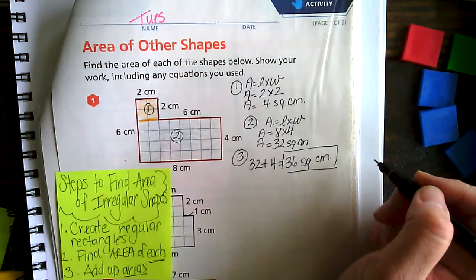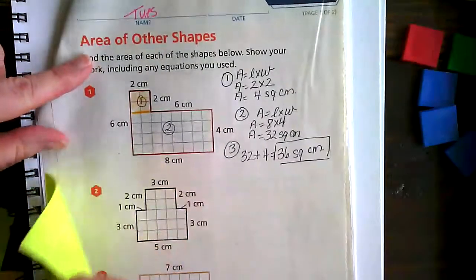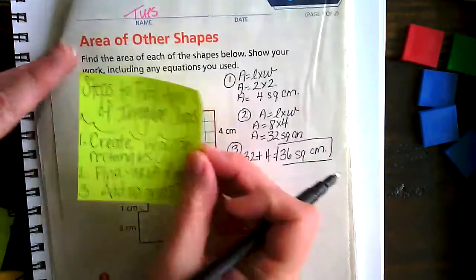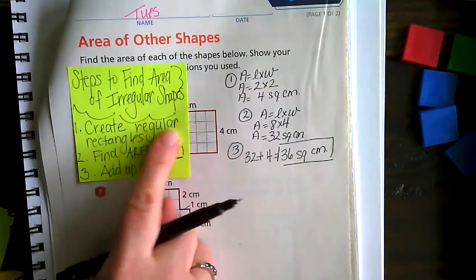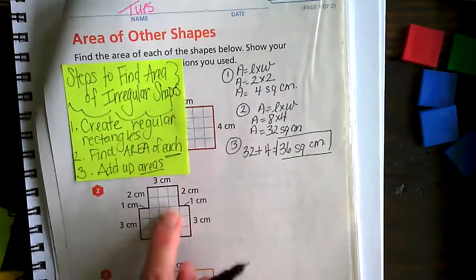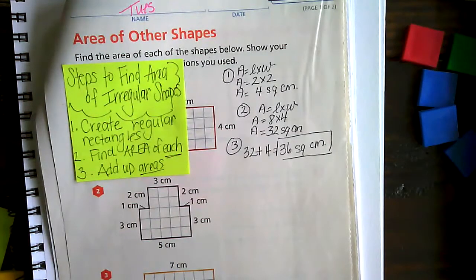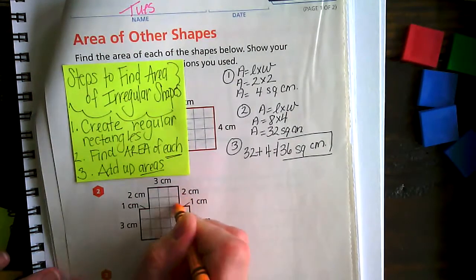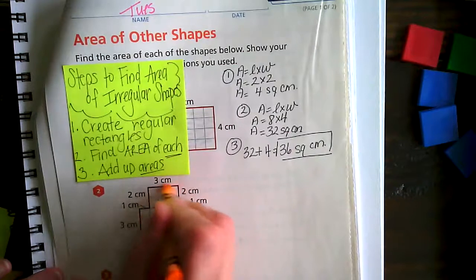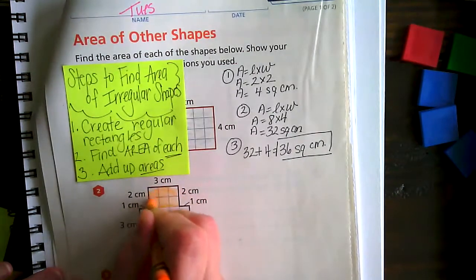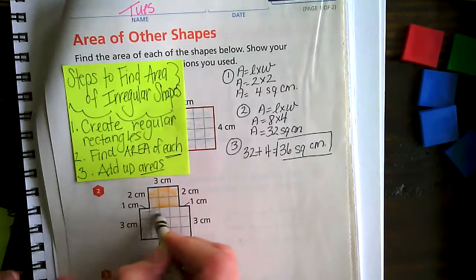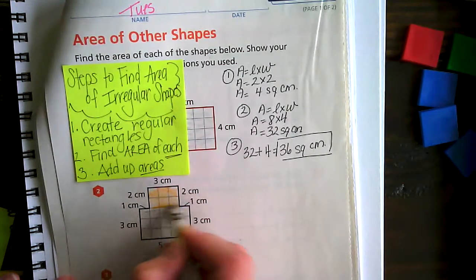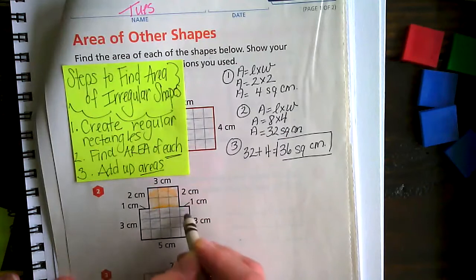All right, let's try two more. Okay, sticking with our steps. I'll keep them up here to remind us. Step 1, create regular rectangles. Okay, let's do that with the second one. We can just do this. Okay, so create your 2 rectangles and then label them 1 and 2.